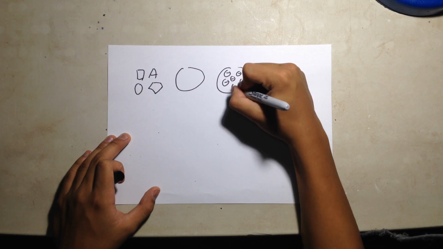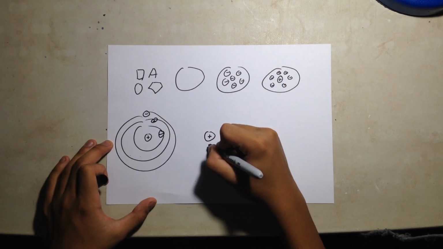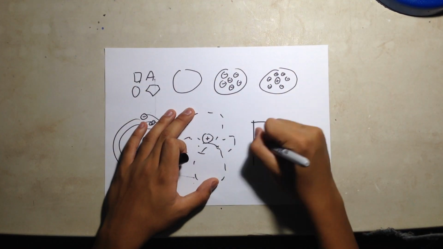And that's it! Those are all the atomic models and the most important scientists who contributed to it.